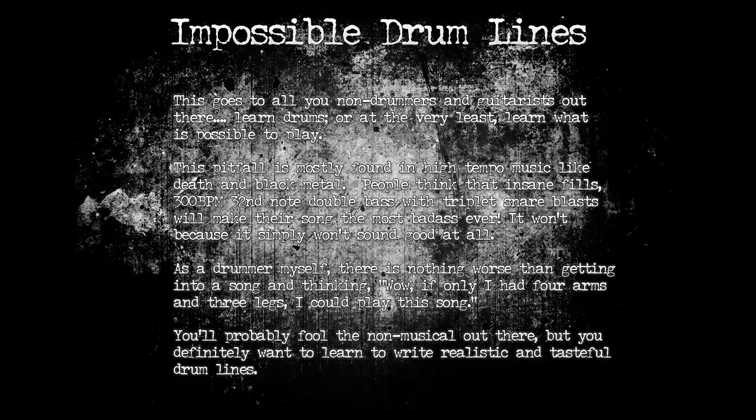Let's skip ahead here. Impossible drum lines. This goes to all of you non-drummers and guitarists out there. Please learn drums, or at the very least learn what is impossible and possible to play. This pitfall is mostly found in high-tempo music like death and black metal. People think that insanely fast tom fills or 300 beats per minute, 32nd-note double bass with triplet snare blast on top will make their songs sound just ridiculously brutal and heavy, when all you're going to do is make your song ridiculous. As a drummer myself, there's nothing worse than getting into a song and thinking, wow, if I only had 4 arms and 3 legs, I could play this song.